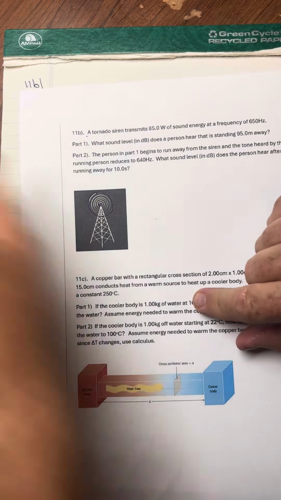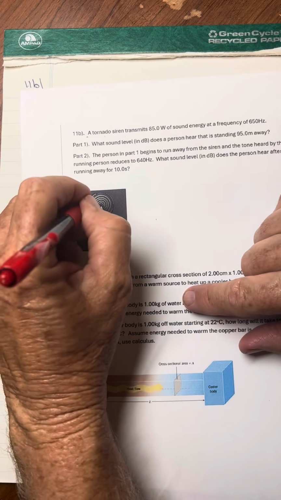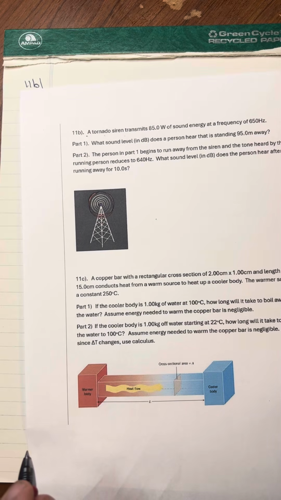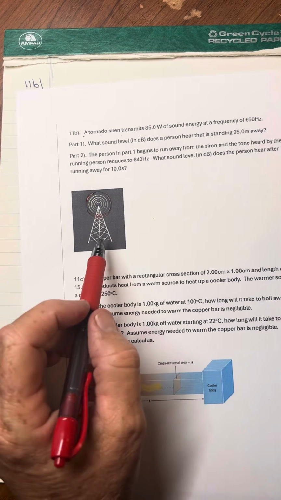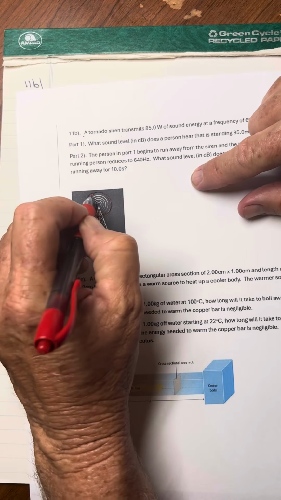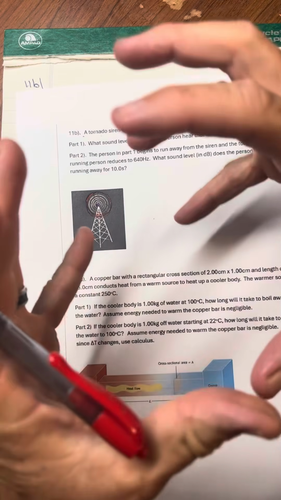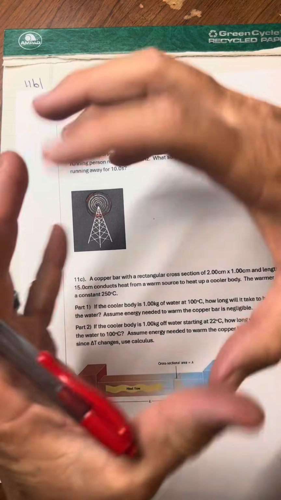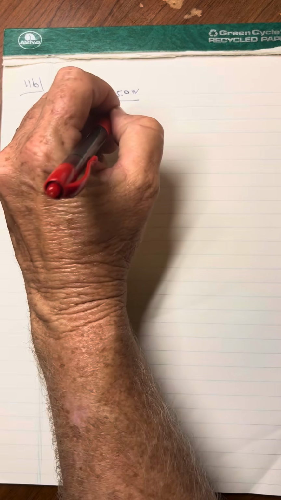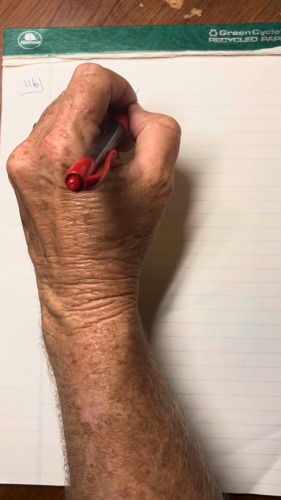I guess blue doesn't stand out real good in that picture. Neither does red. I shouldn't have printed it white on black. But the energy then is spread out over the surface of a sphere. Okay, and so the area is 4 pi r squared.